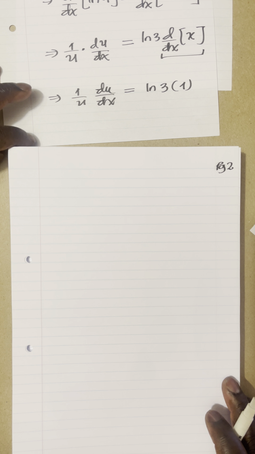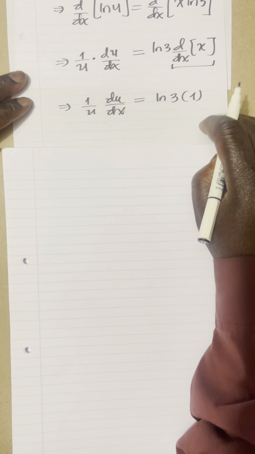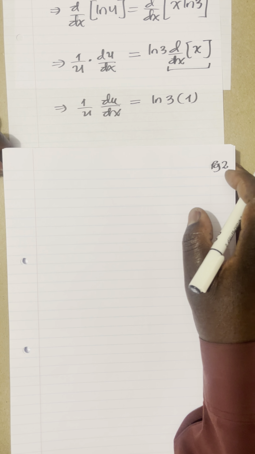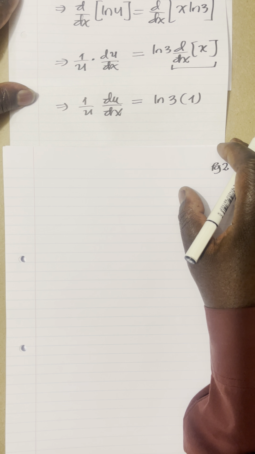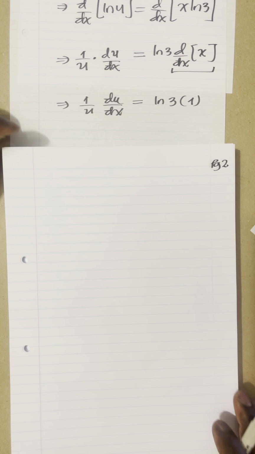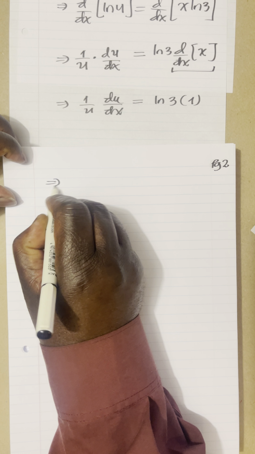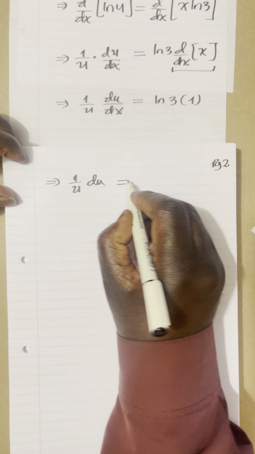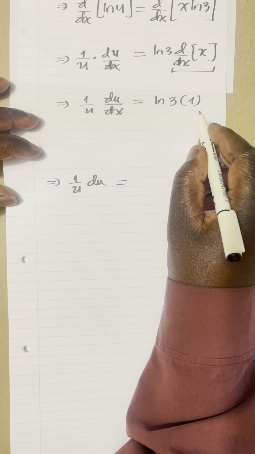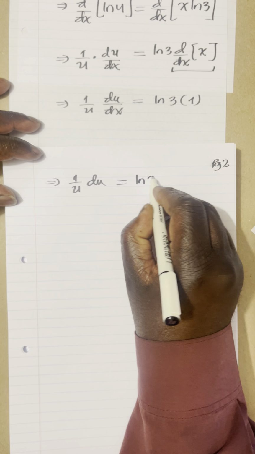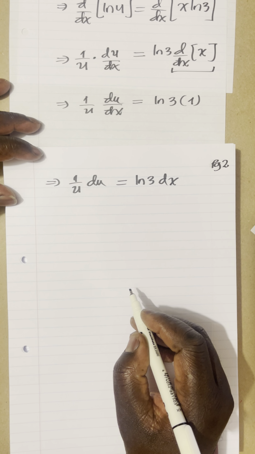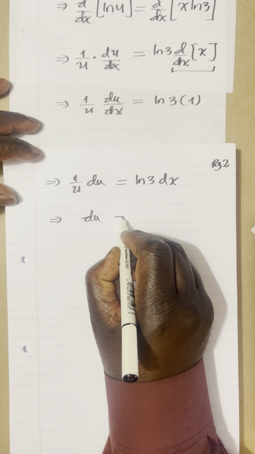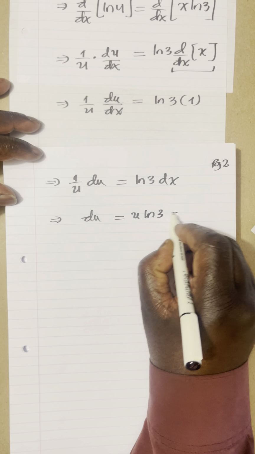Right, so what we have now is the following. So now what we have is that implies 1 over u du will be equal to, remember, natural log of 3 times 1 is just natural log of 3. So we have natural log of 3 times dx. Now I have to multiply both sides by u. So what do I have on the left? I have du. On the right, I have u natural log of 3 dx.